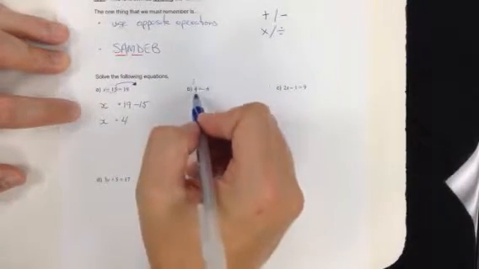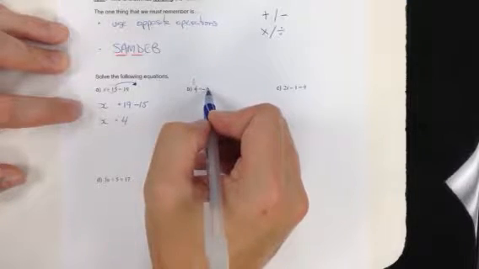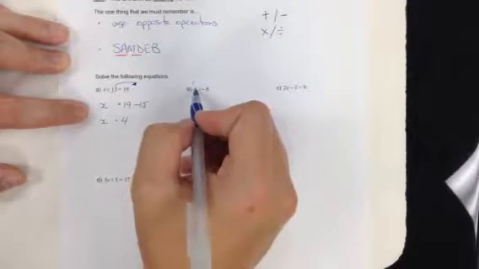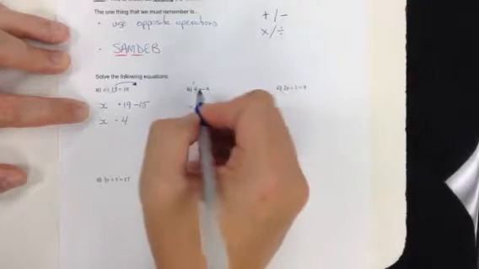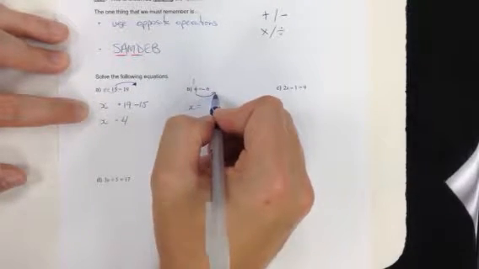Moving on to the second example, we've got x, and remember this line here means divide. So we have x divided by 3 equals negative 6. I want to get rid of this divided by 3 so that x is by itself. So I'm going to take this 3 and move it over to the other side of the equal sign.